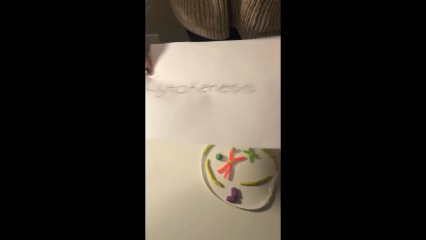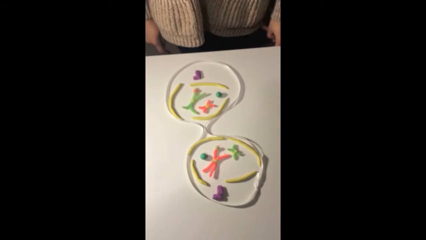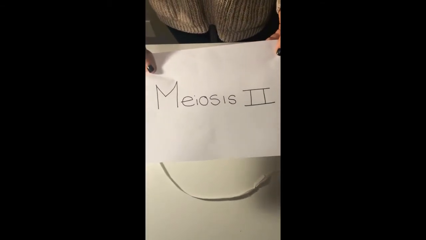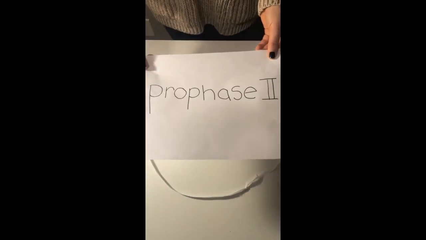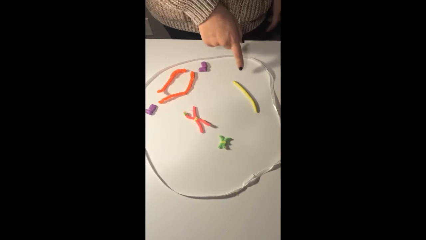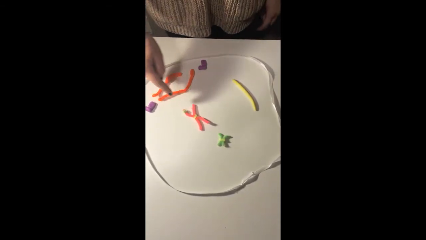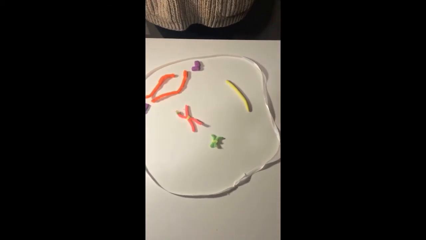In cytokinesis, the cleavage furrow pinches off, and the result is two haploid cells. The two haploid cells from meiosis 1 continue on into meiosis 2. In prophase 2, the nuclear envelope disappears, centrioles migrate to the opposite poles, and there is no crossing over and no synapsis because there aren't any homologous pairs.